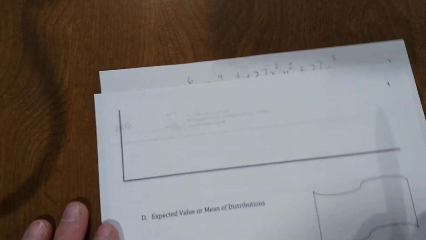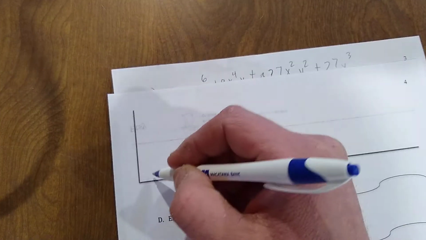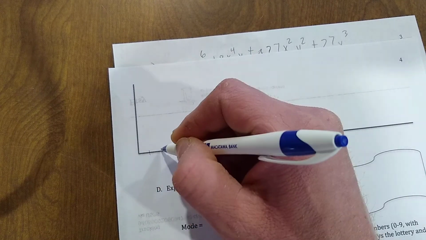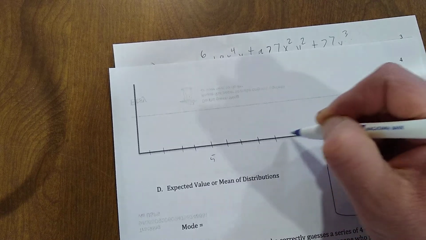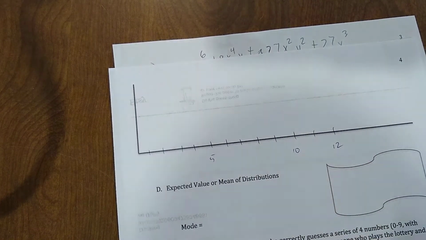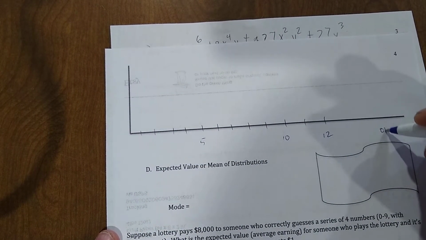All right, if it asks you to graph these, nothing too complicated here. Over here, we're just going to put all the different outcomes. So we're going to have 0, 1, 2, 3, 4, 5, 6, 7, 8, 9, 10, 11, and 12. So here you're going to put your outcomes.